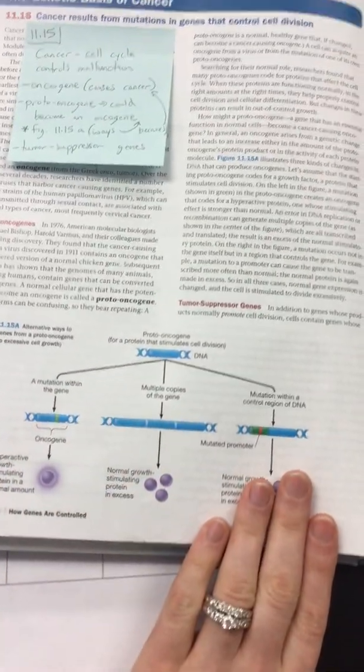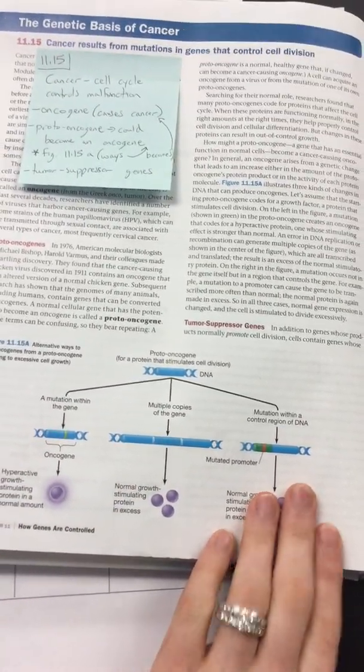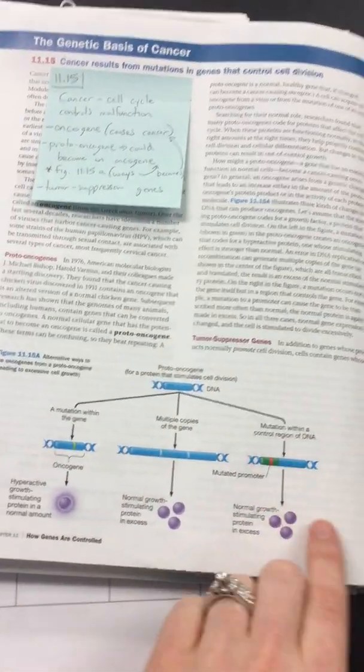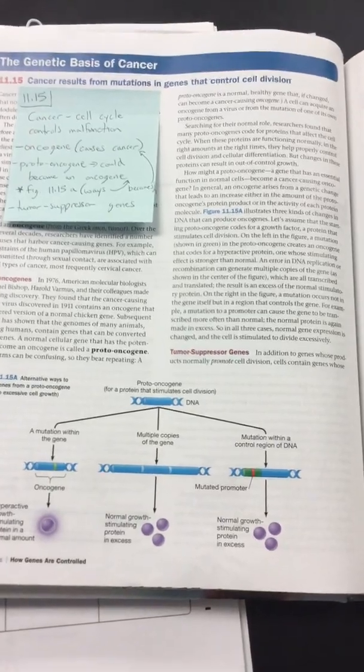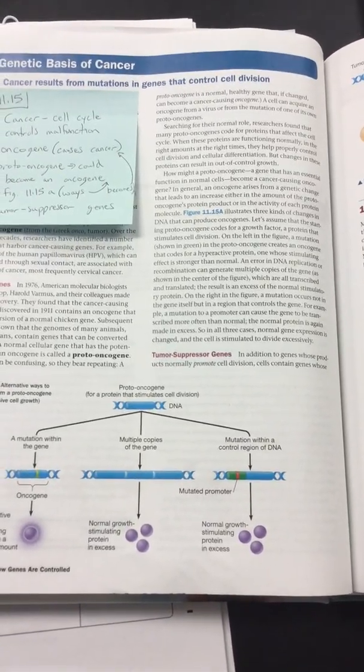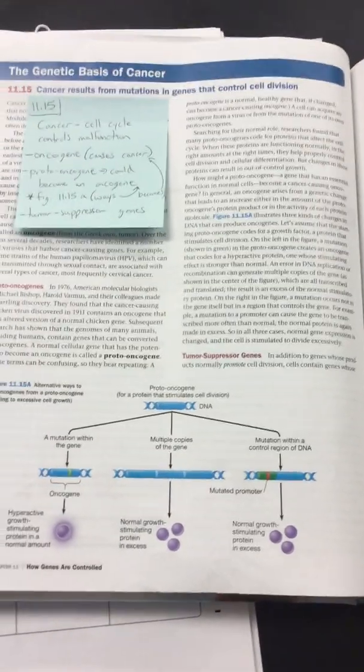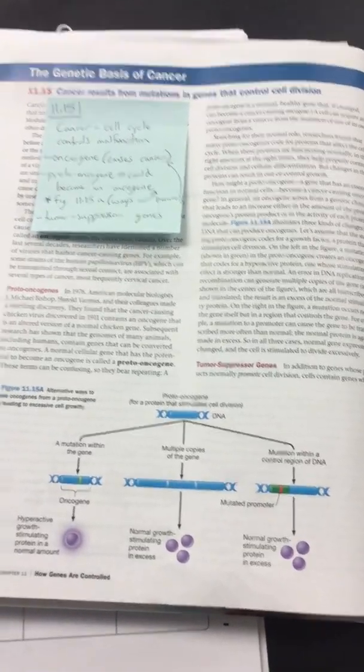The other type of pathway that takes a proto-oncogene to an oncogene is having a mutation in the regulatory sequence. So remember the promoters? What binds to the promoter? RNA polymerase. Okay, so a promoter is a regulatory sequence.